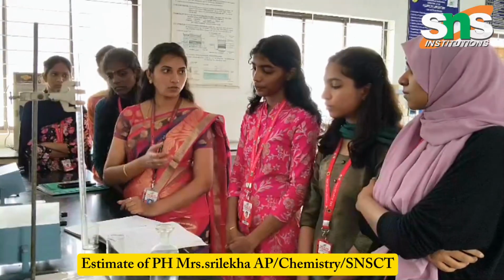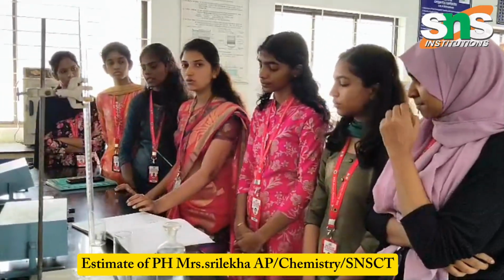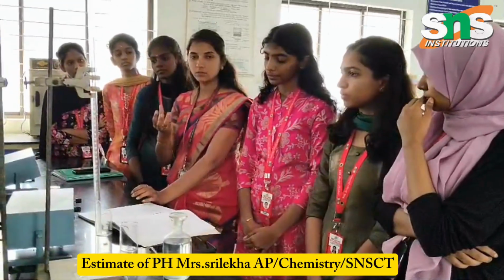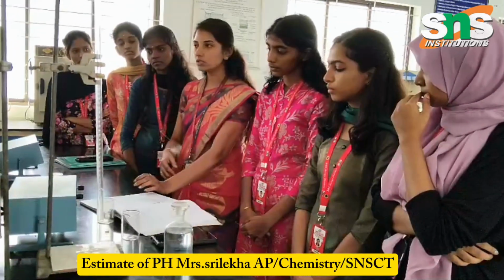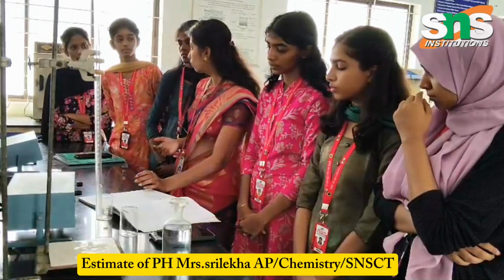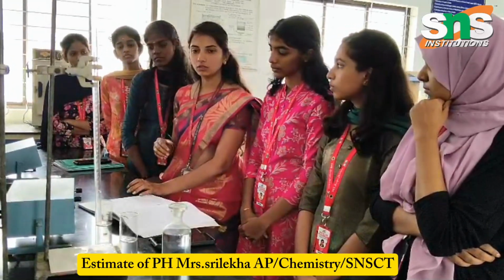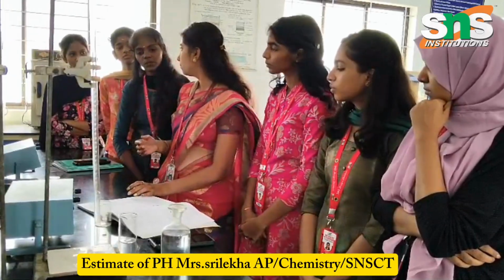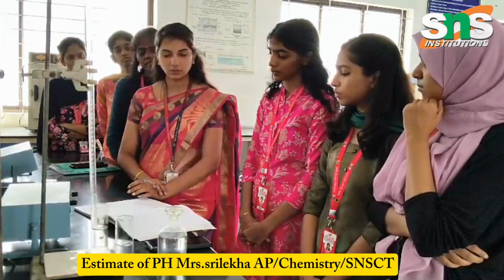And what is the electrode we are using in this experiment? Glass electrode, which has a glass bulb. And what is the temperature we are using? Room temperature; we maintain room temperature for this experiment. And what are the instruments we are using? One is the pH meter and the other is the pH electrode.